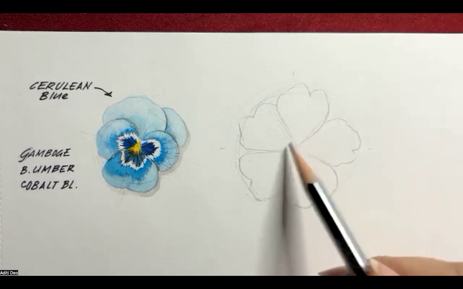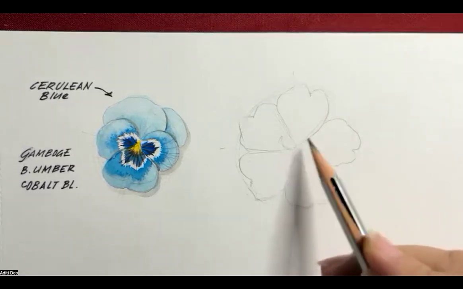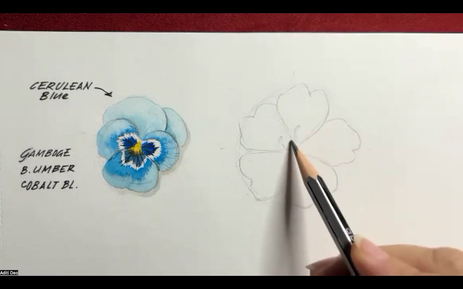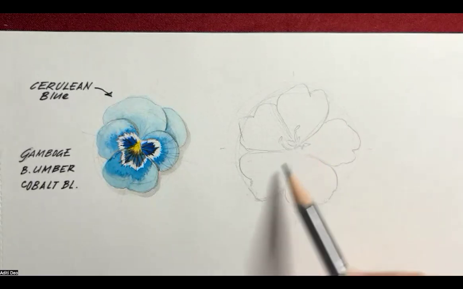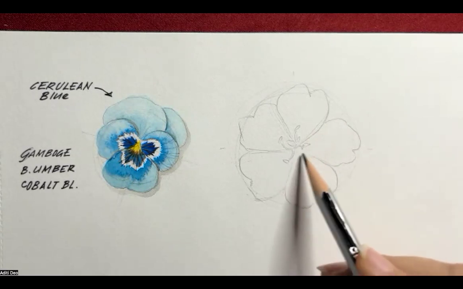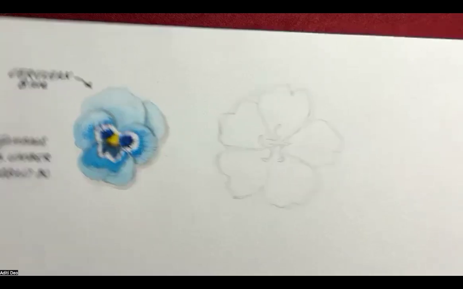Now, the center part, we just draw these stamen and ignore them for the moment. Just pencil lines will be enough. There's a very beautiful structure in the center. Draw whatever you can see, whatever you can't see, ignore it. Because it's in the lighter section of the flower, we don't really need to pay attention to it.